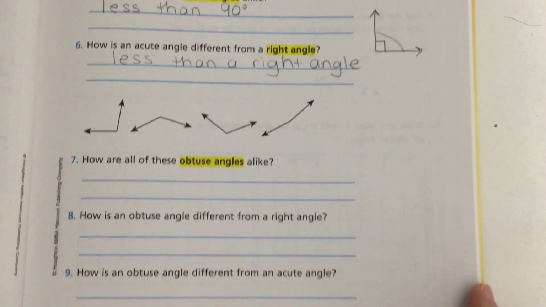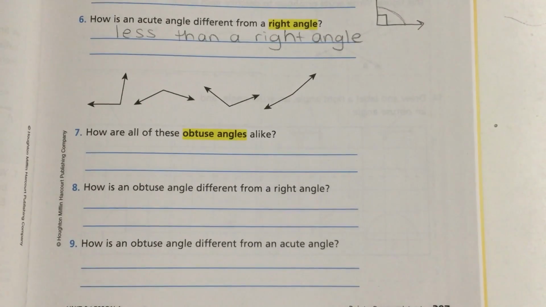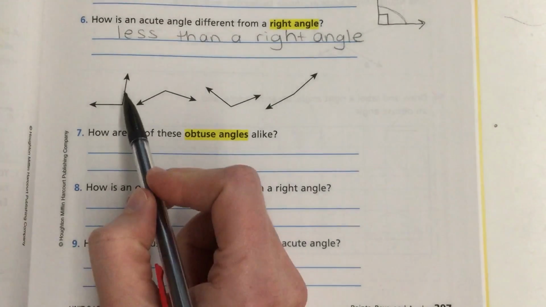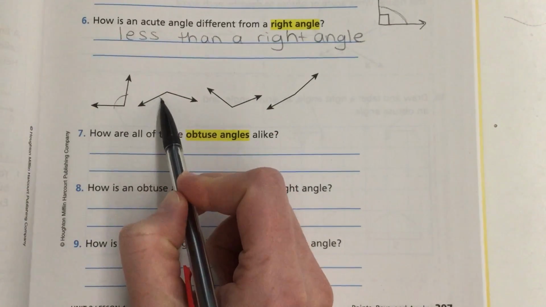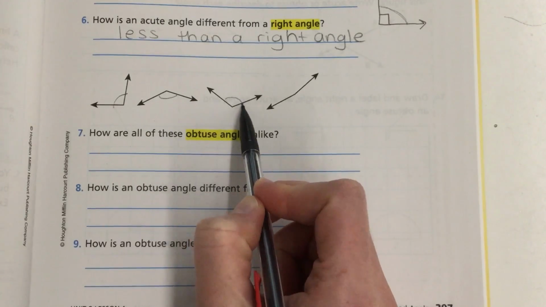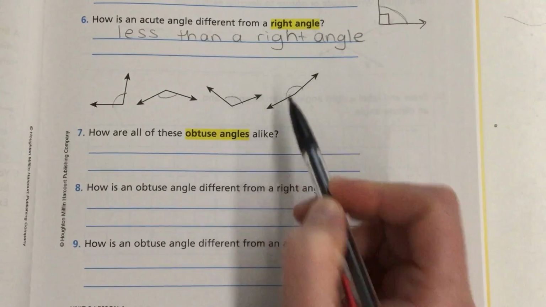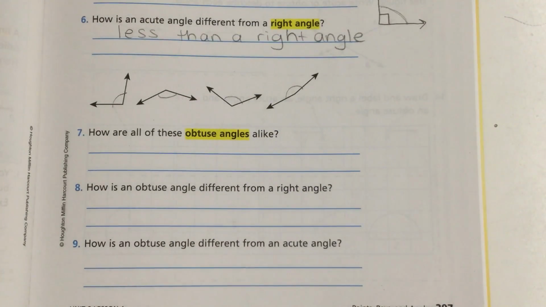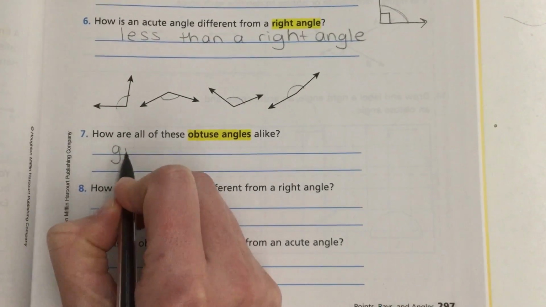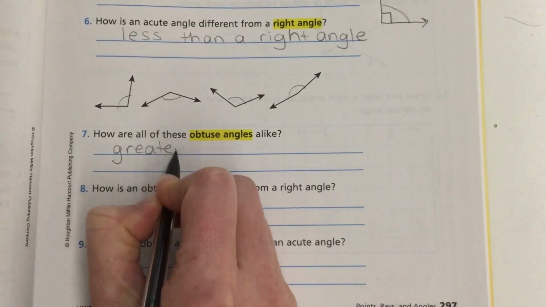Okay, now we have obtuse. So the word obtuse shows us that the angle is going to be greater than 90 degrees. So here you can see these angles, and this is how we show angles, by the way. We do little lines like that. Those angles are all wider. They're bigger than 90 degrees. So you can write greater than 90 degrees.